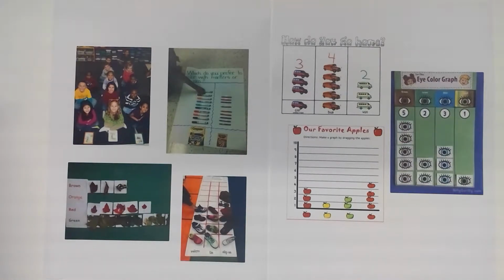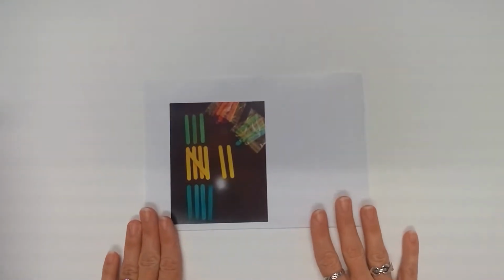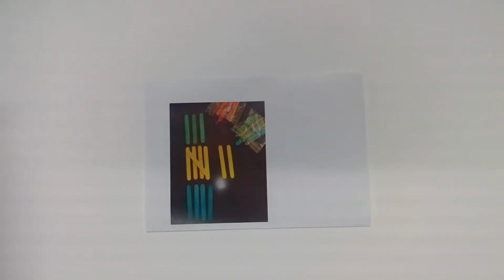We want to begin our instruction with having the students collect data and then be able to sort and organize that data. When the students collect the data, they could conduct a survey, they could come up and mark on a chart in front of the classroom and create tally marks. This is just a sample of some tally marks done with popsicle sticks. This information could then be put into a graph depending on the questions that you ask.